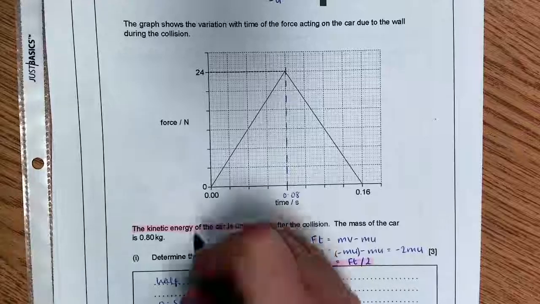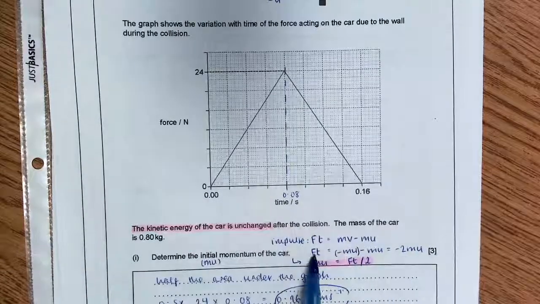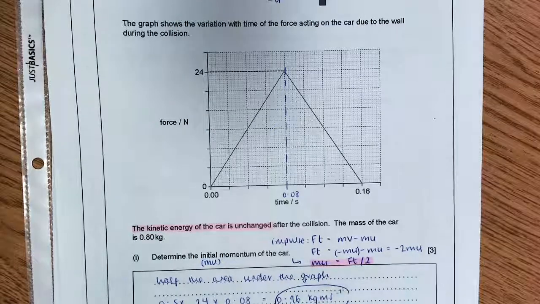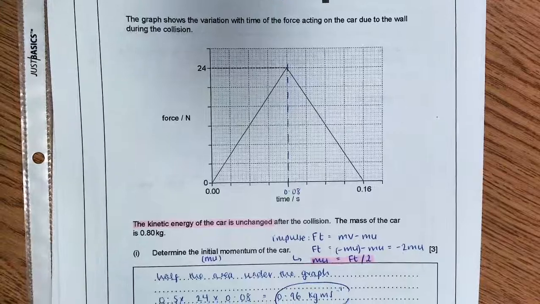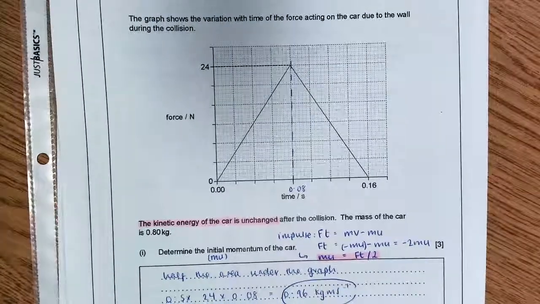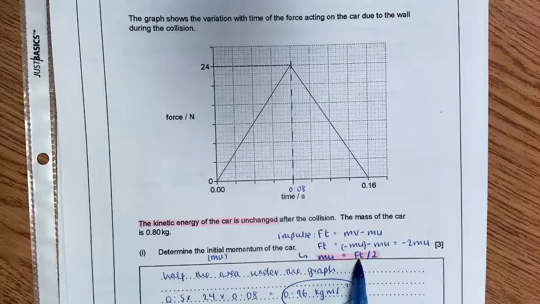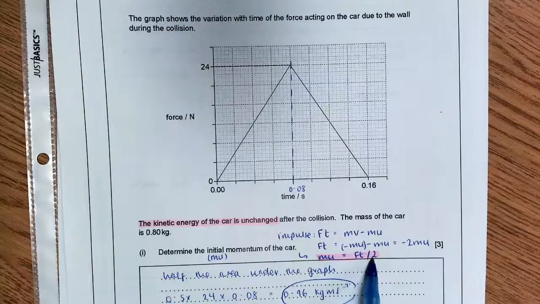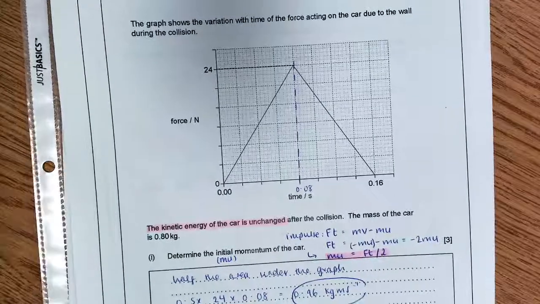Now initial momentum is mu. So if I do ft divided by 2, just because I'm trying to get the absolute value, it doesn't matter really about the minus sign, I will get mu. Okay, so you can hopefully see that force times time is the area under the graph, and if I half that, I will get the initial momentum.